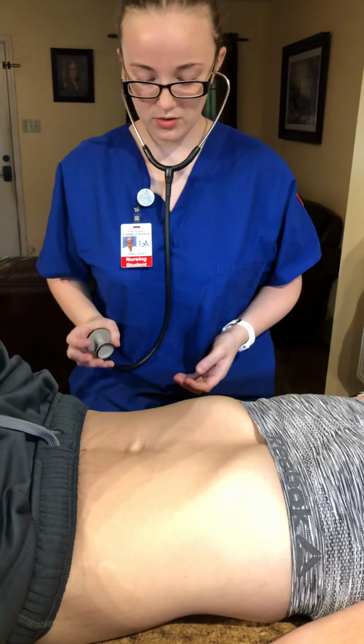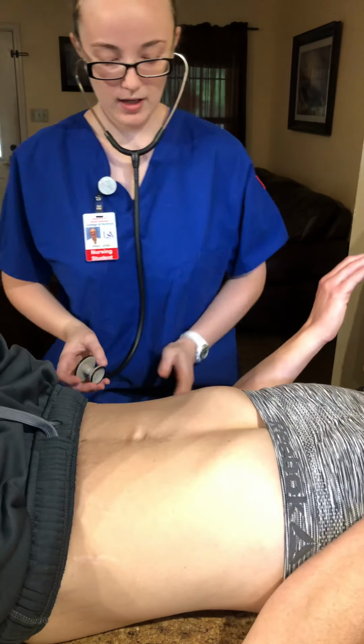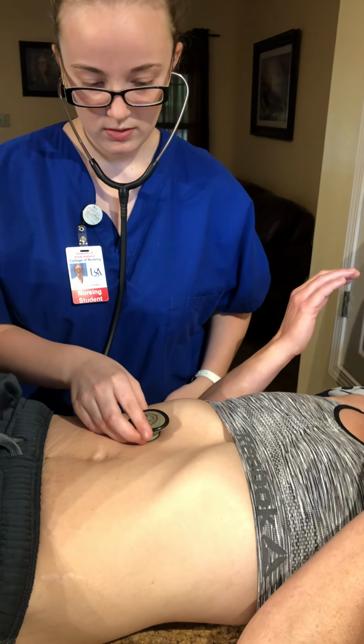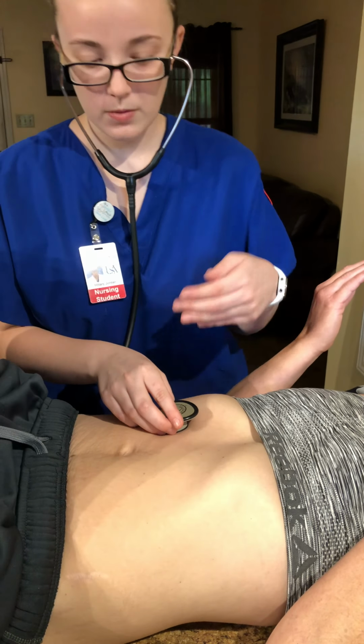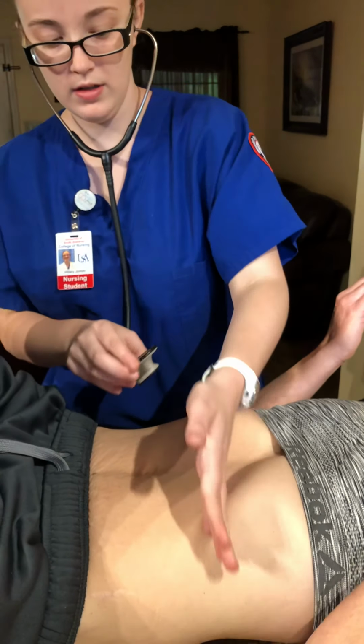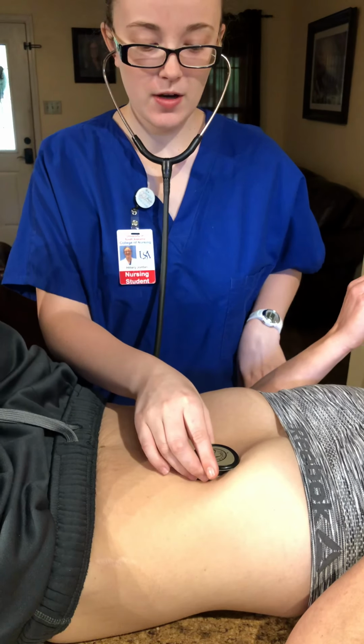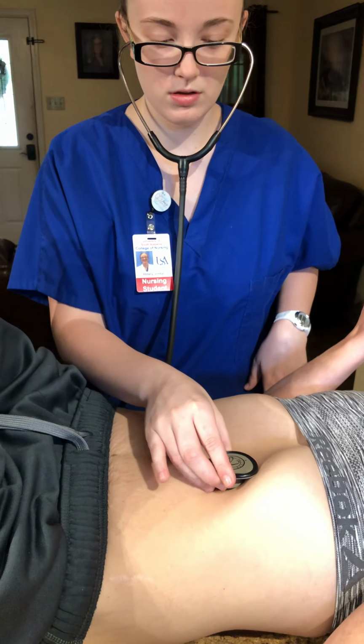Okay, can you bend your elbows for me, please? Okay, I'm going to go inwards for her elbows. We do the same on the other side. And what I'm checking for now is her renal arteries.